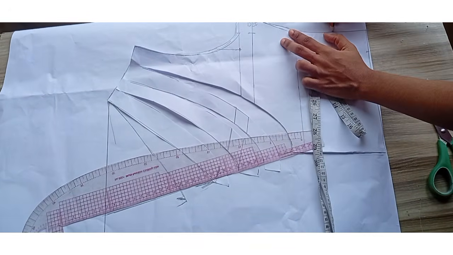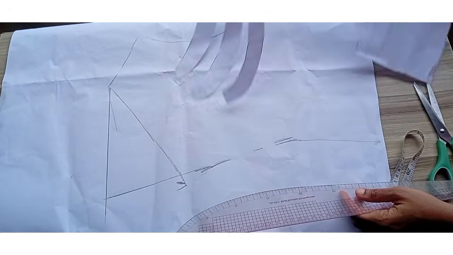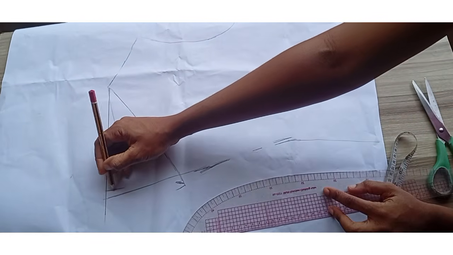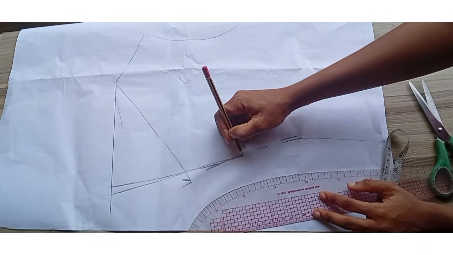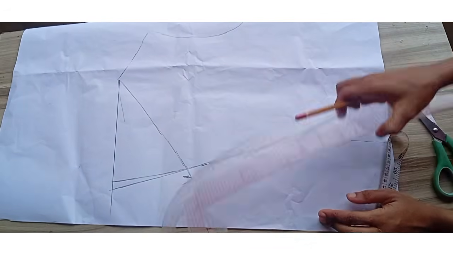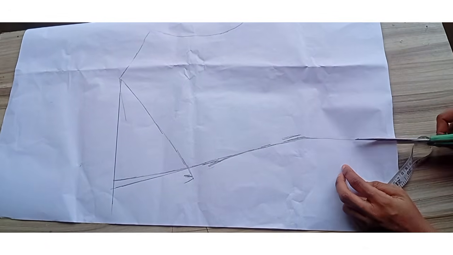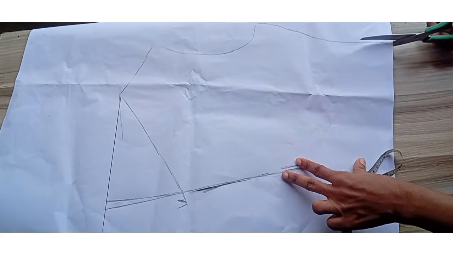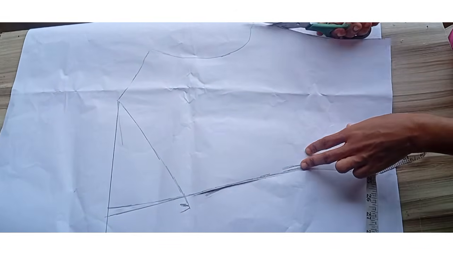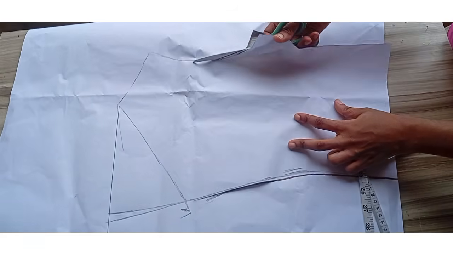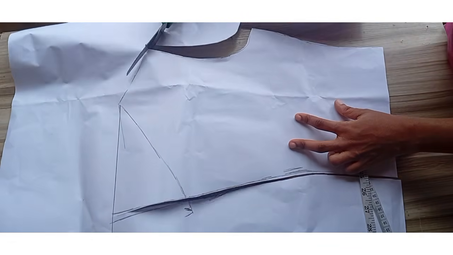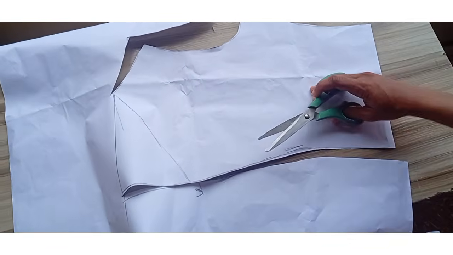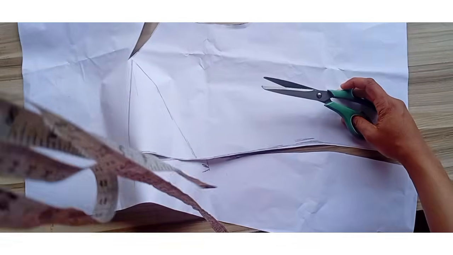Now I'll trace out the side pattern of this dress and I'll just go ahead and trace this out. If you notice, I'm just blending out my pattern so that it will be easier for me to place this on a fabric and cut out. So after tracing out the armhole area, you also want to notch the shoulder of the dress so that you know where the shoulder is.